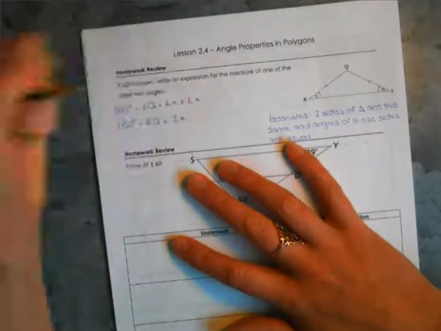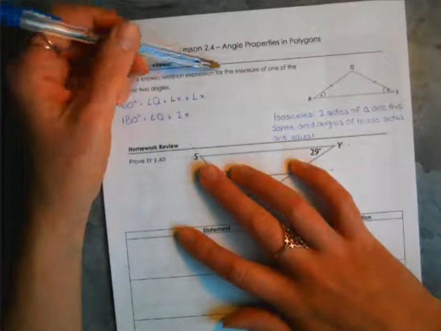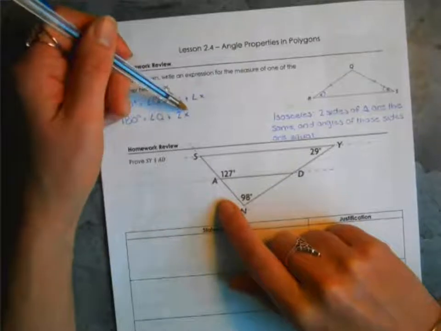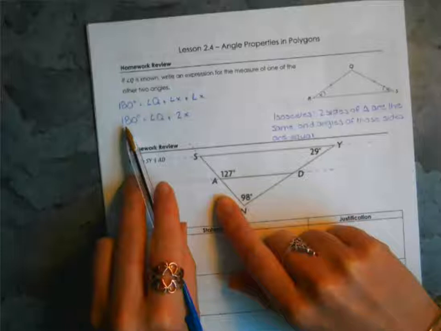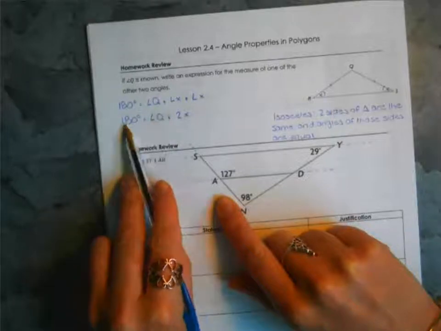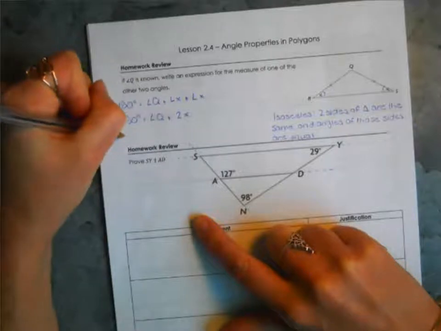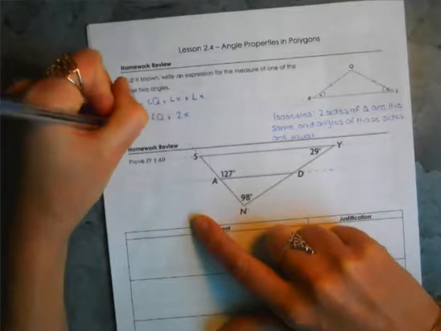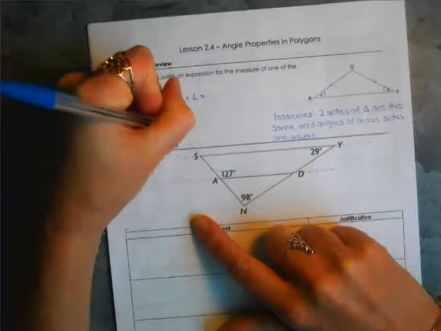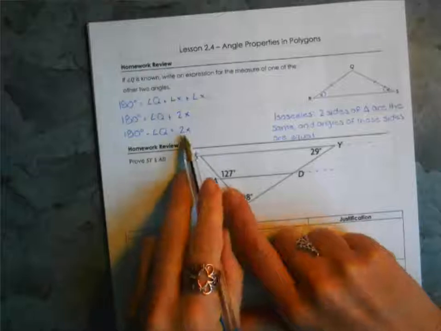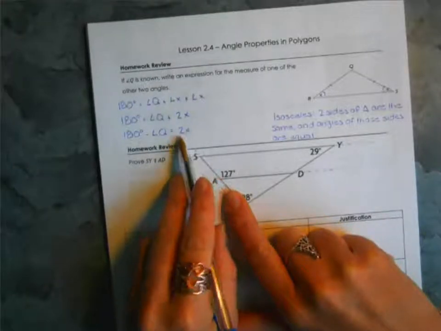So 2x. Okay. Now, if we want to be able to write an expression for the measure of one of these angles, that means we need to isolate x. So if we have q being added to 2x, then we need to subtract it from 180 to move it to the other side. So now we can say 180 degrees minus angle q is going to be equal to 2x. Now, because we want it to be an expression only for one of the x's, we need to divide out this 2 because it's being multiplied.